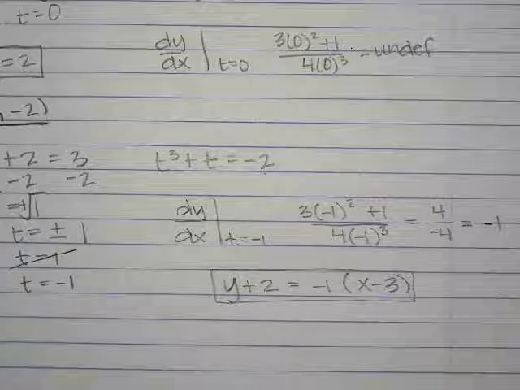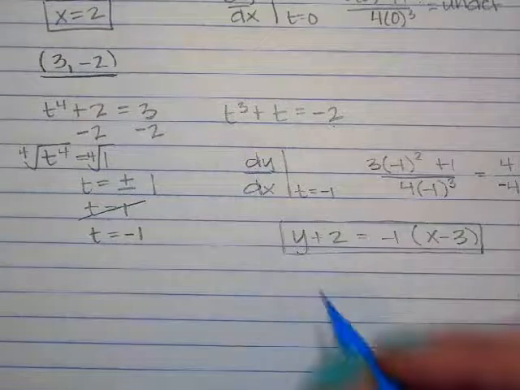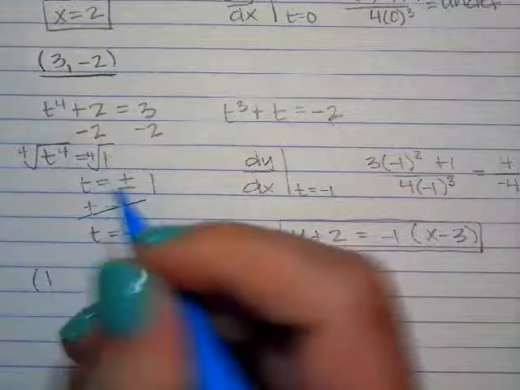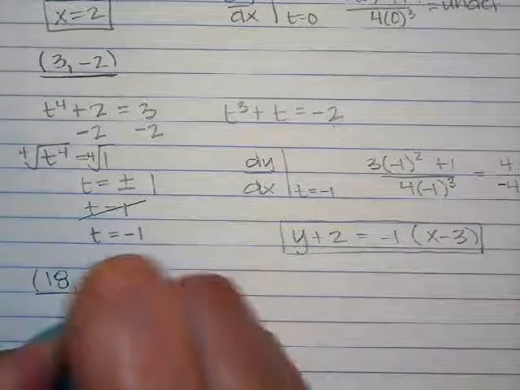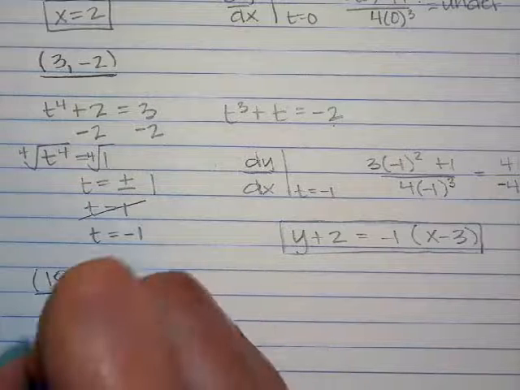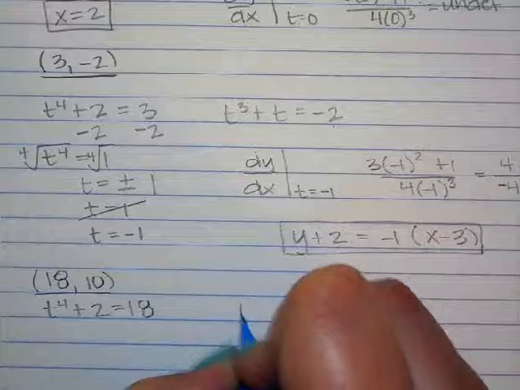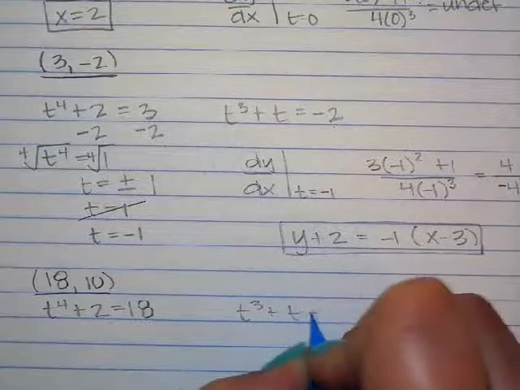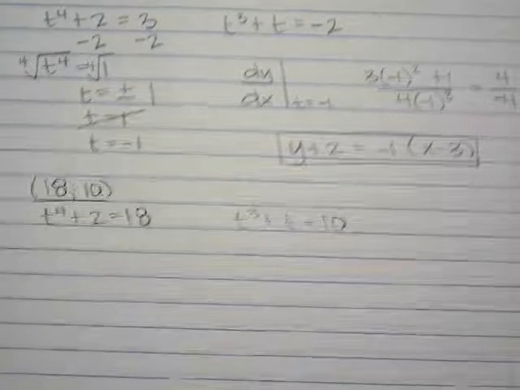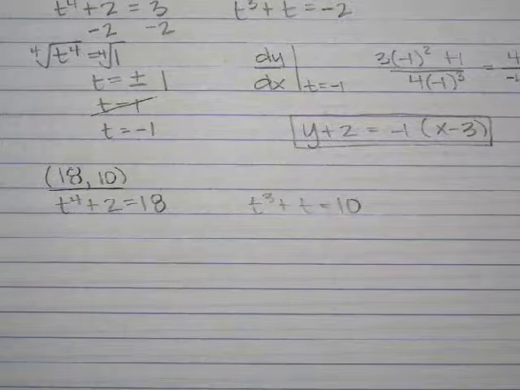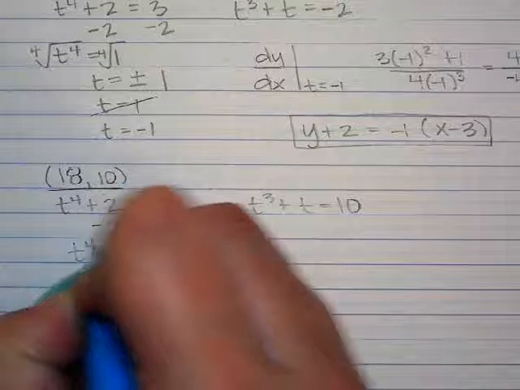And then let's go ahead and do the last one. So we've got 18, 10. So t to the fourth plus 2 equals 18. T to the third plus t equals 10. Okay. So what do I do? Subtract the 2. T to the fourth equals 16.